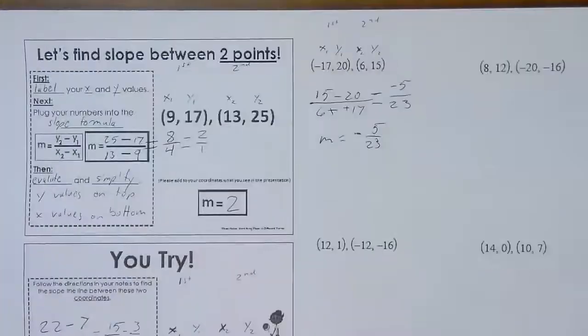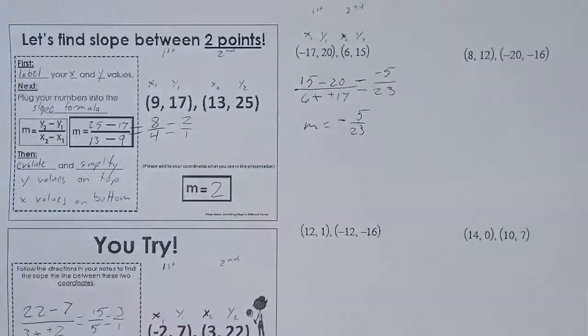Go ahead and work on the next 3 on your own.